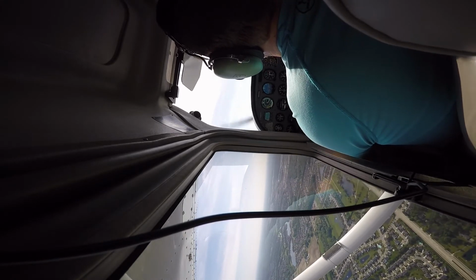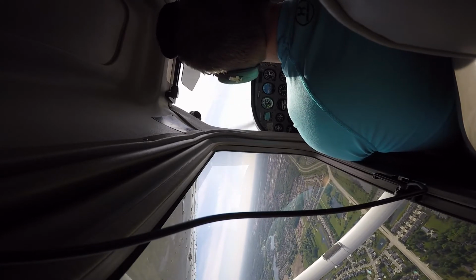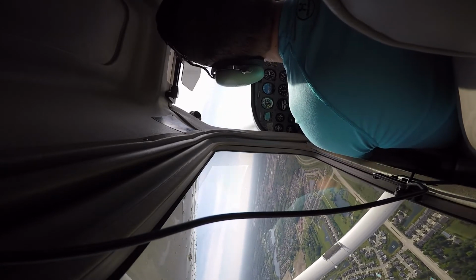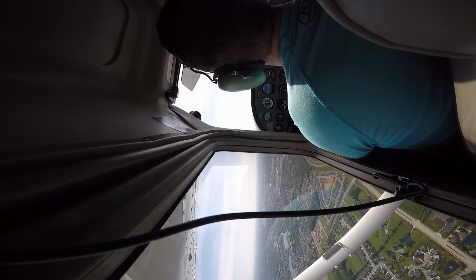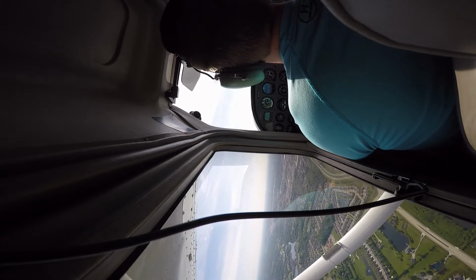What you were doing before was more of a side slip, is what we were doing the first time. This is a forward slip. And obviously a crosswind landing, aileron in the wind, opposite rudder.